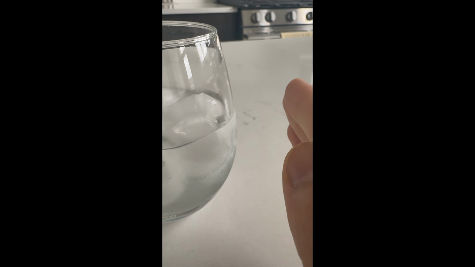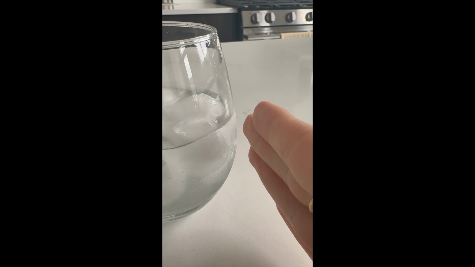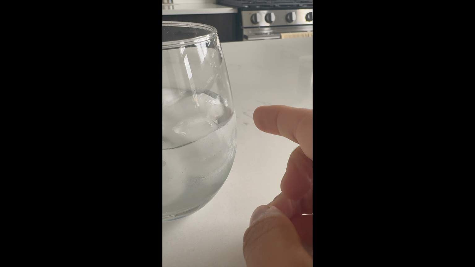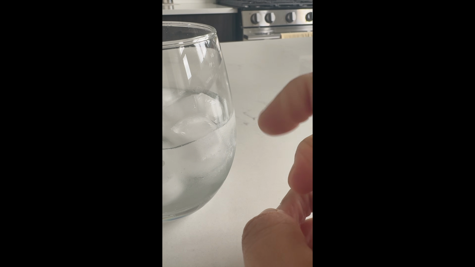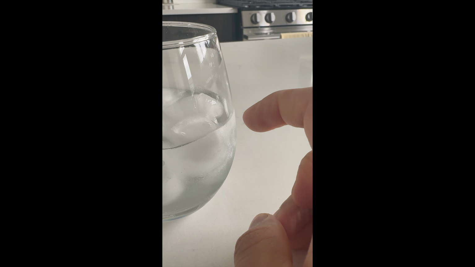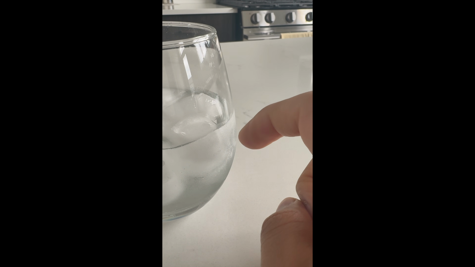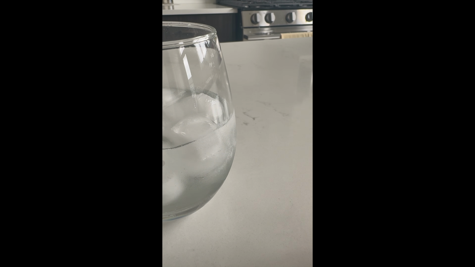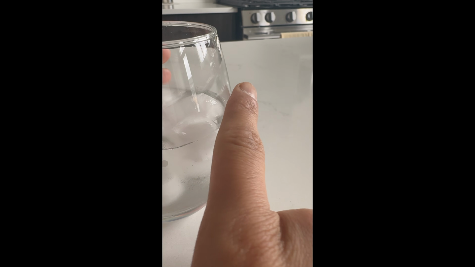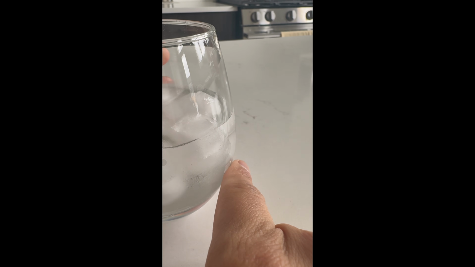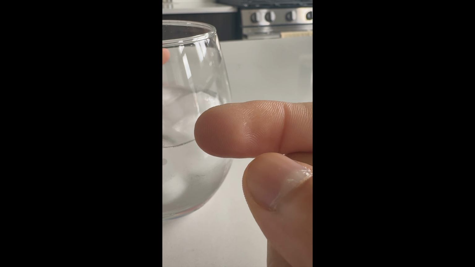Once those outside molecules hit the surface of the glass and attach to its molecules, they instantaneously turn into visible moisture that you can actually see. That, in today's day, we call condensation. And you can see, there it is. You can actually see it on my fingers.